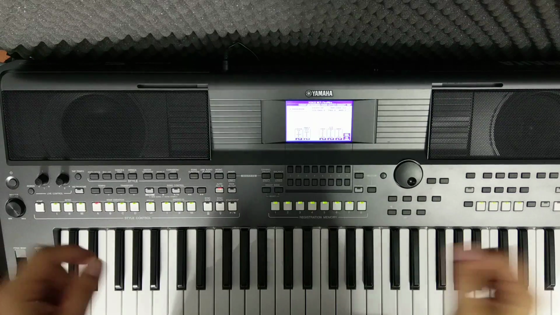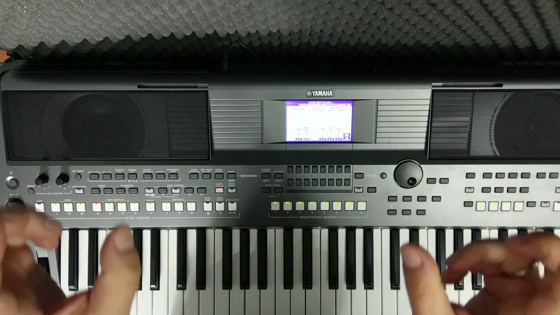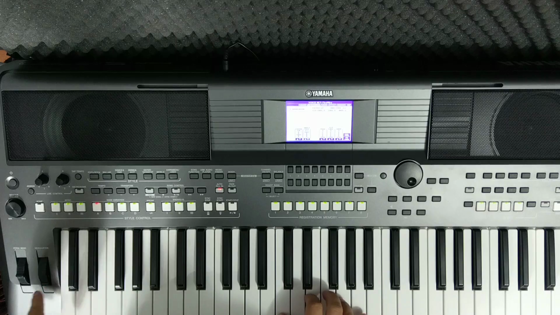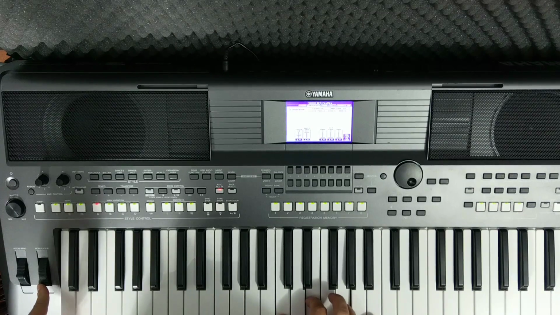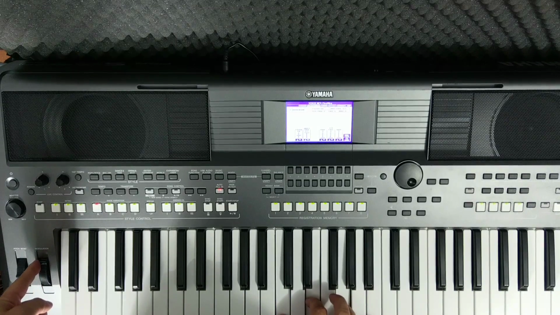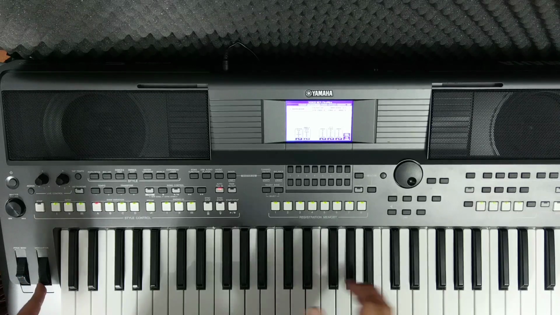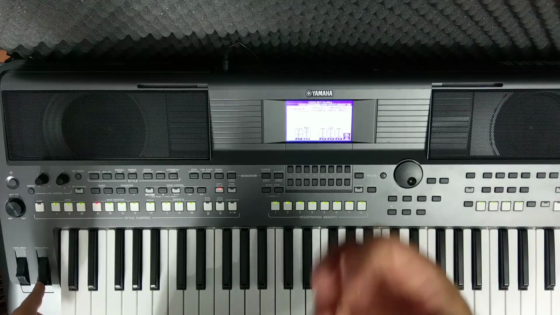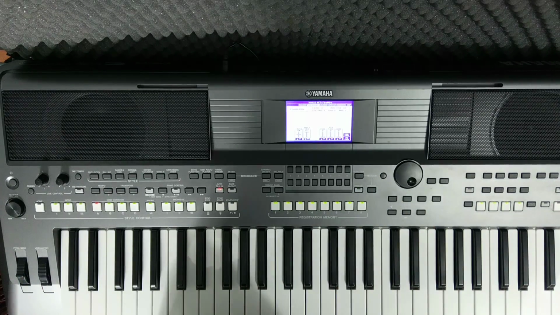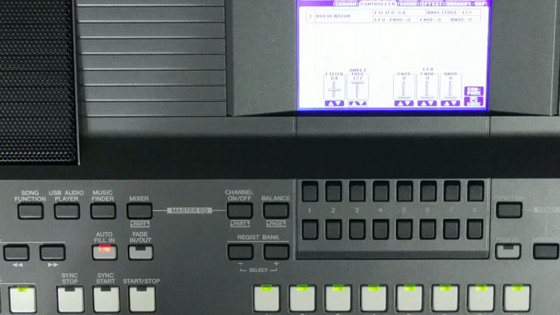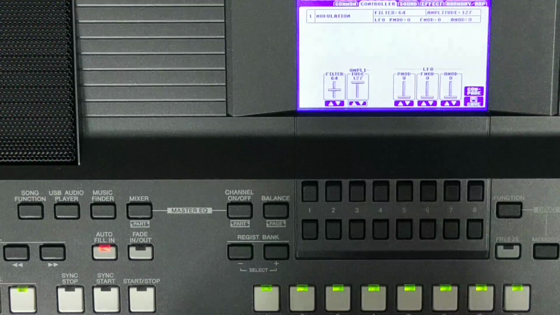Now the modulation wheel will be working as volume pedal. So please, 0, nothing is playing, I'm moving up. Maximum, so we use the modulation wheel to build the volume pedal. Without volume pedal, of course.